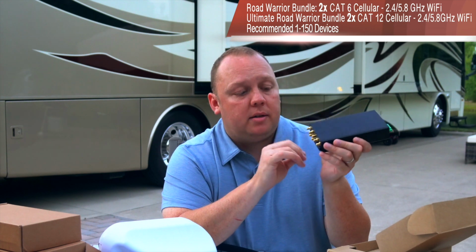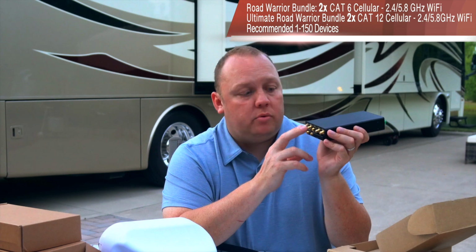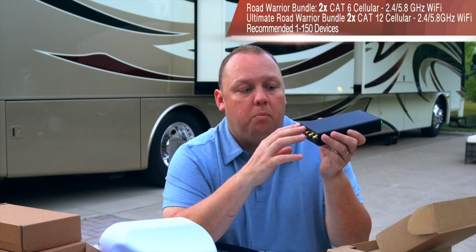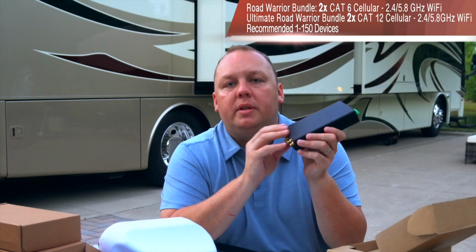What it will do out of the box is it will load balance these 2 modems. So some of your internet traffic will go out of SIM A and some of your internet traffic will go out of SIM B. If you've got 2 AT&T SIMs in here, you'd have to pay for 2 data plans, but in theory you would have double the bandwidth. It would be like having 2 hotspots running at the same time, and the modem is smart enough to know, okay, this one's being used by one computer, I'm going to use this other modem for the other computer so that they both have a faster experience. That load balancing technology is built into both the Road Warrior and the Ultimate Road Warrior.